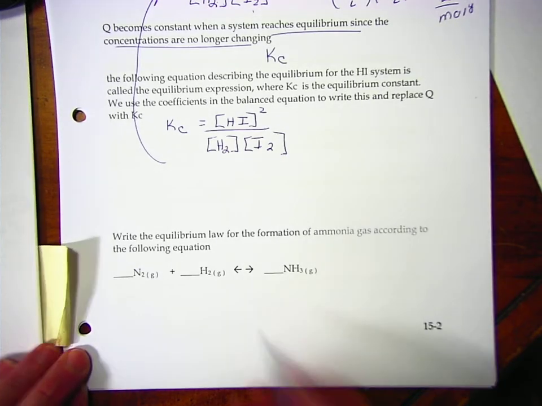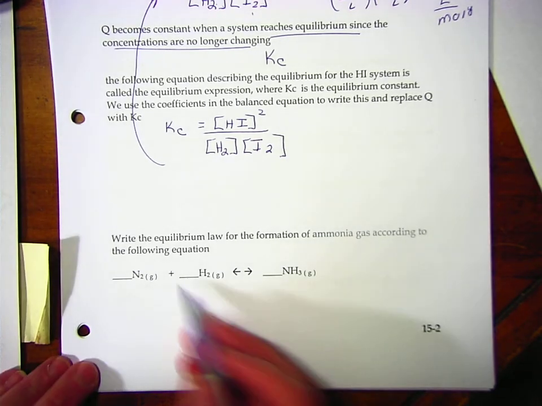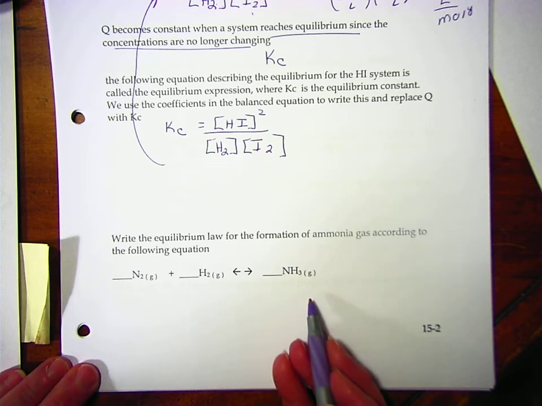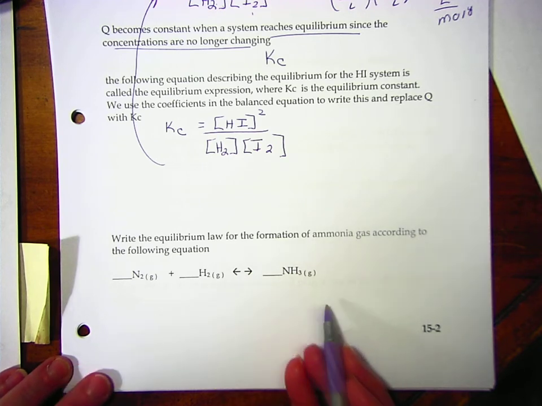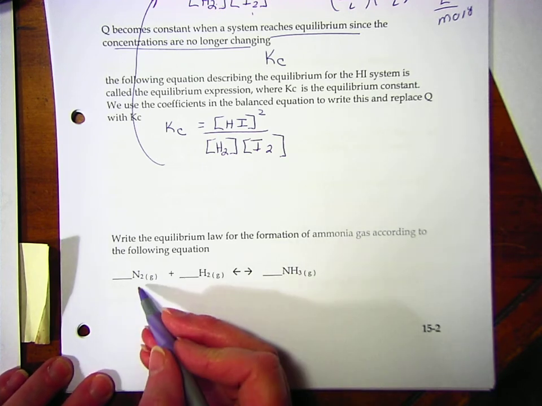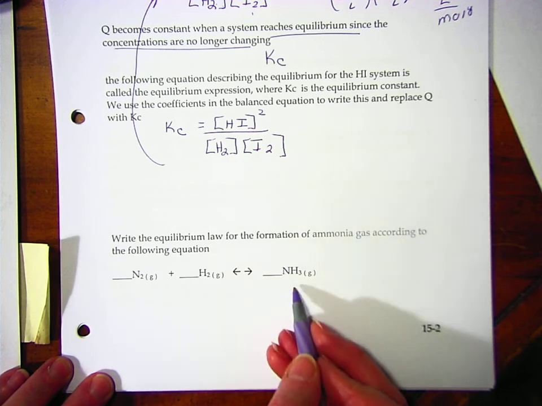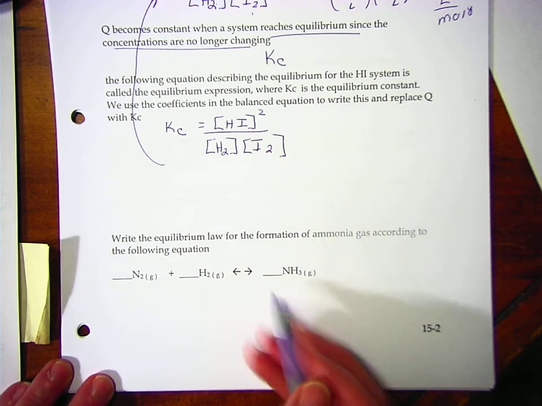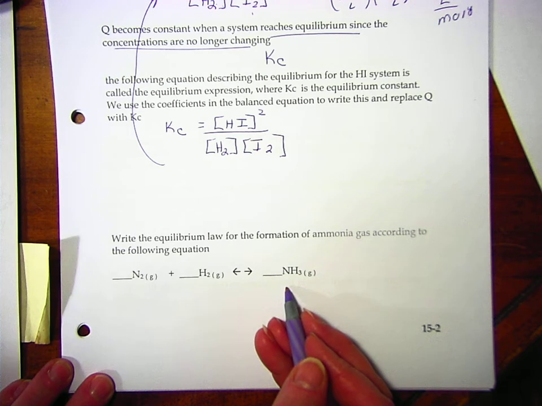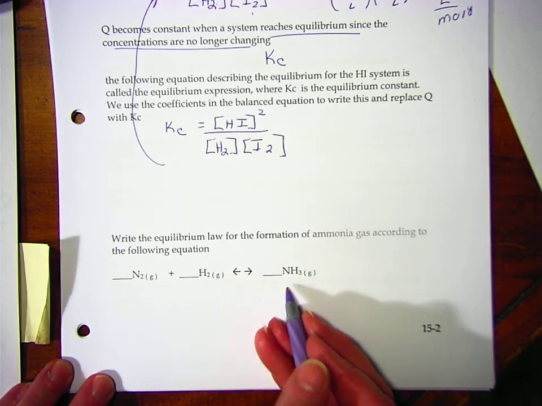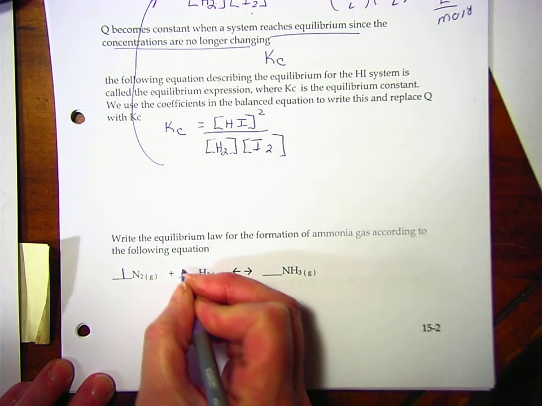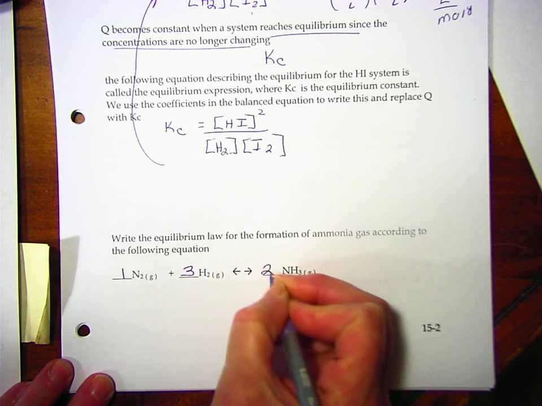So let's look at another example. Write the equilibrium law for the formation of ammonia gas according to the following equation. Nitrogen plus hydrogen makes ammonia. The first thing you always want to do is check and make sure these are balanced, and this one is not. So we'll balance it, 1, 3, and 2.